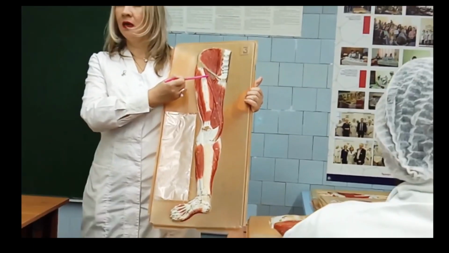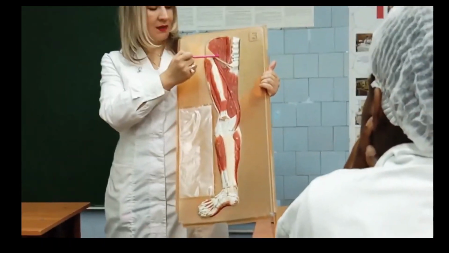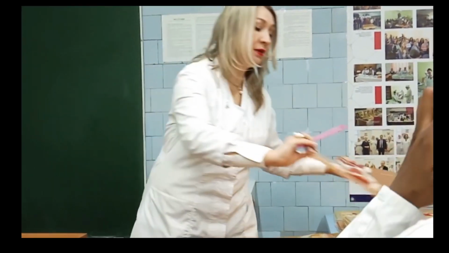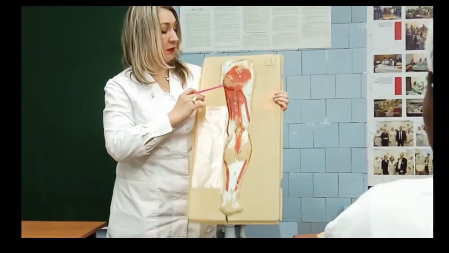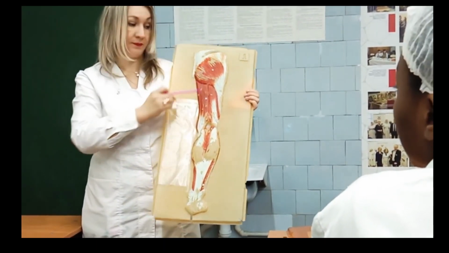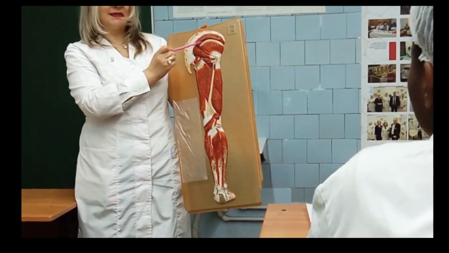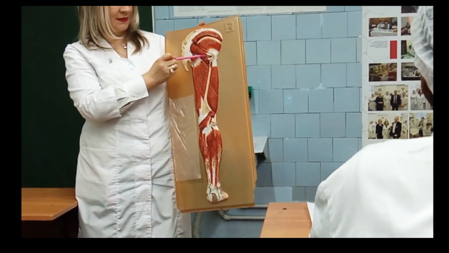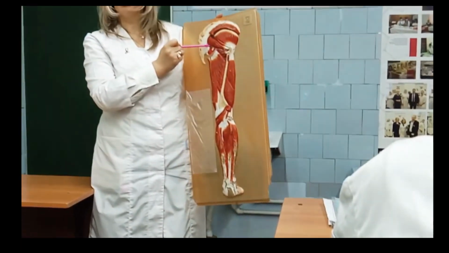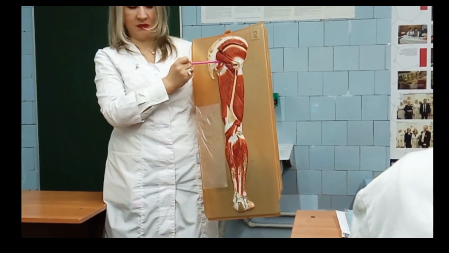Iliopsoas muscle is divided into 2 muscles, iliac muscle and psoas major muscle. Posterior group of the gluteal region includes gluteus maximus, next, medius and minimus. This muscle, piriform muscle, divides the greater sciatic foramen into 2 parts, supra and infrapiriform.